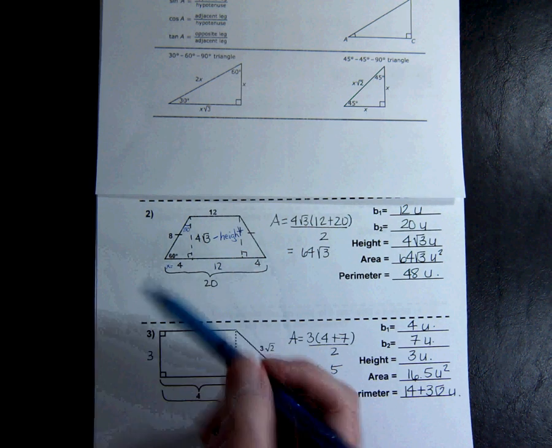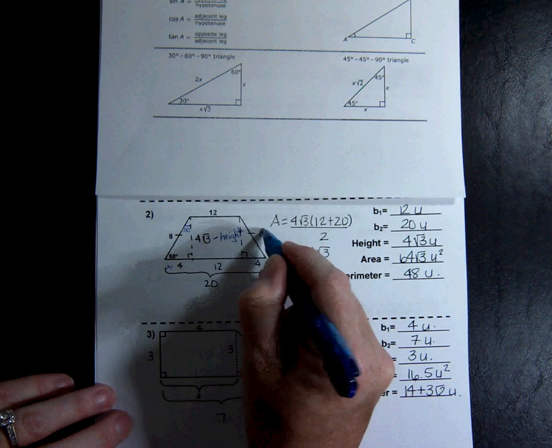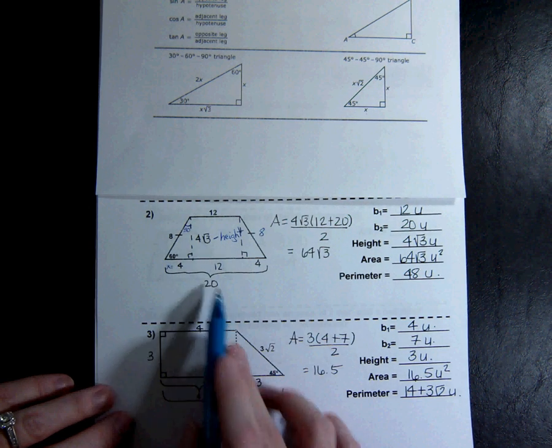And the perimeter, you would be walking around. This is a 20. If this is 8, then this is 8, and this is 12. Add up all of those and you get 48.